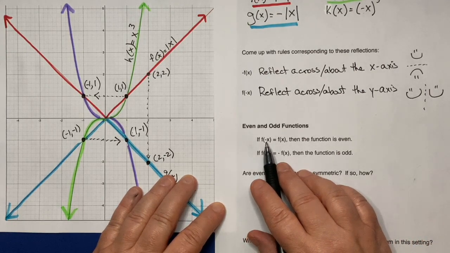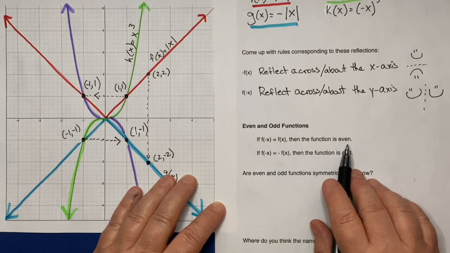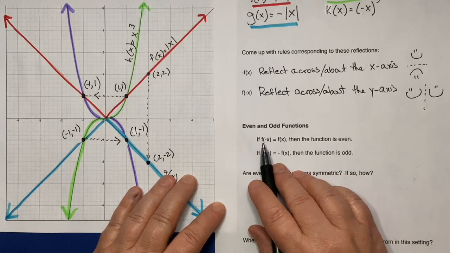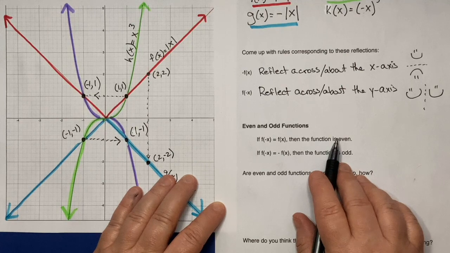If f of the opposite of x equals f of x, then the function is considered even. So in other words, if it doesn't matter whether you put in a negative or a positive, you get the same answer, then the function is even.